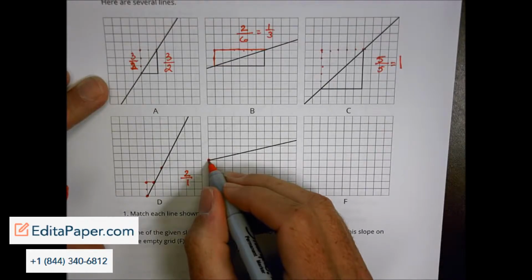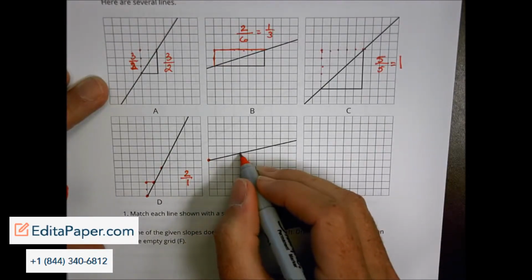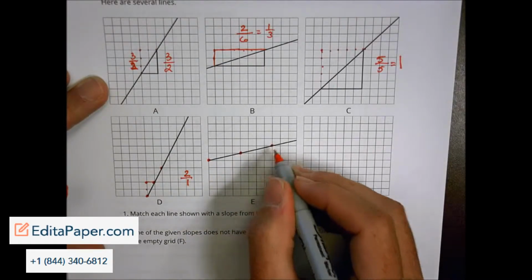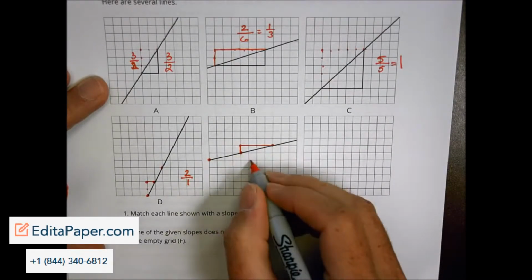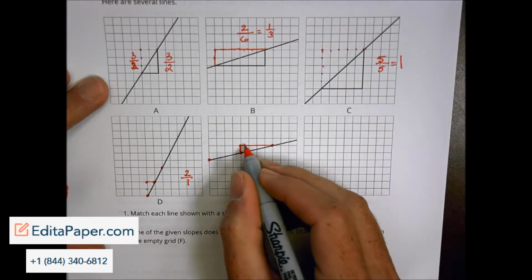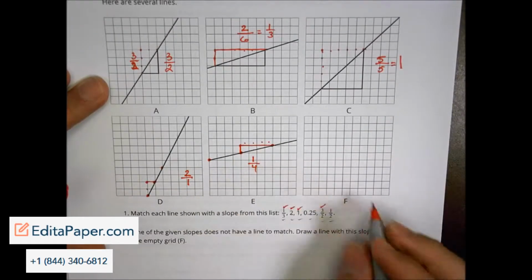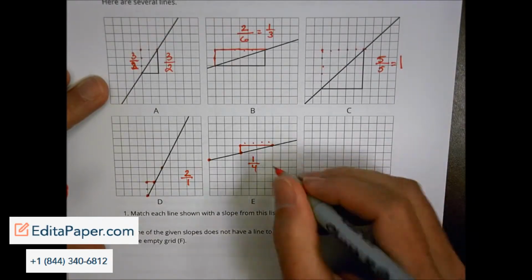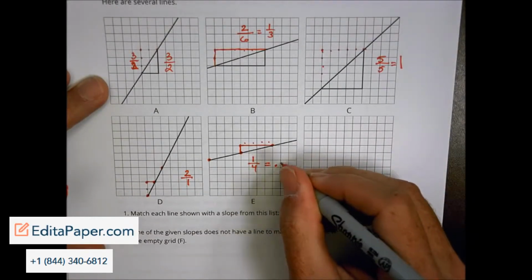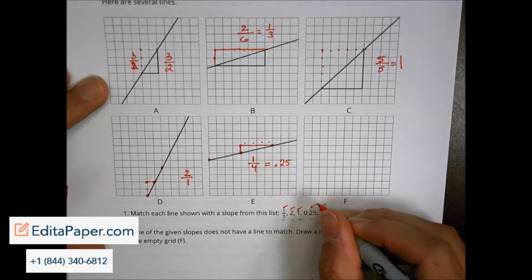For B, we have a point there, and it looks like we're crossing there, and we're crossing there. So I could draw a little triangle here if I chose to. And it looks like we're going up 1 and over 1, 2, 3, 4. So we have a slope of 1/4. I don't see it as a choice. Oh no, that's okay because 1/4 as a decimal is 0.25.